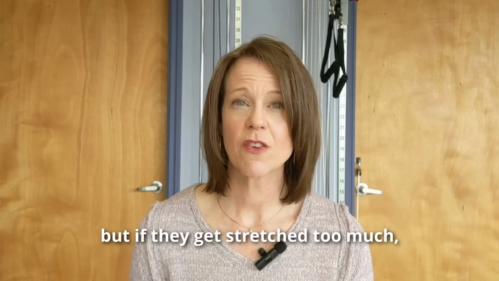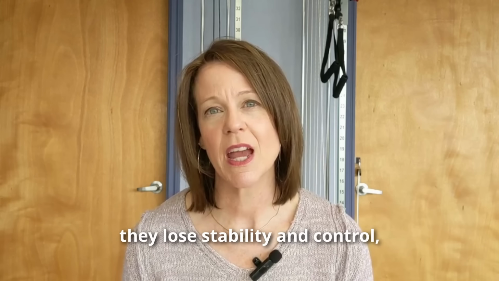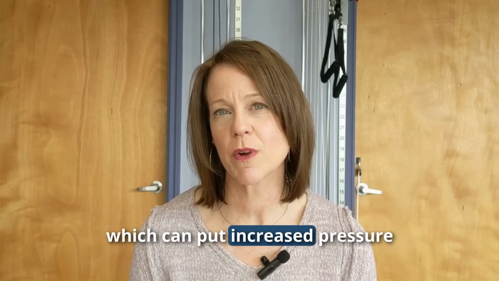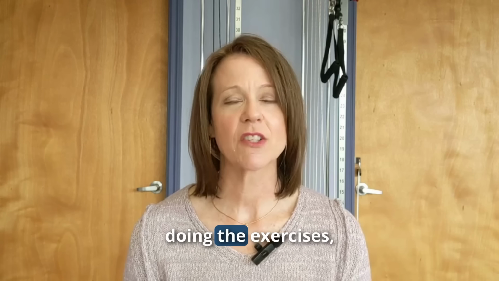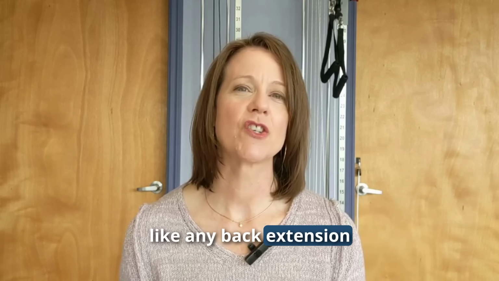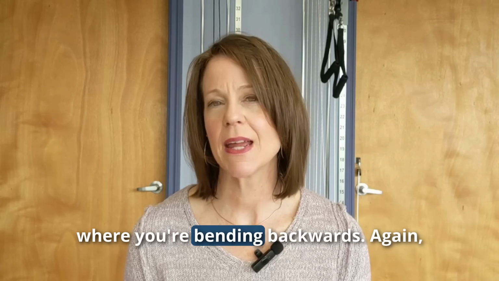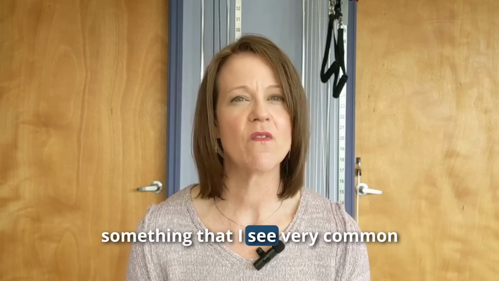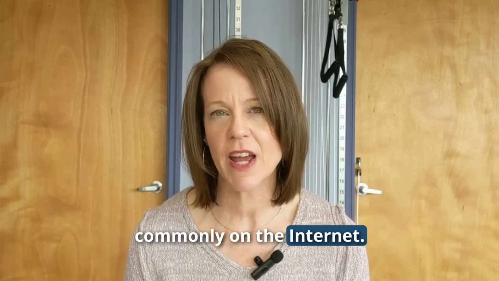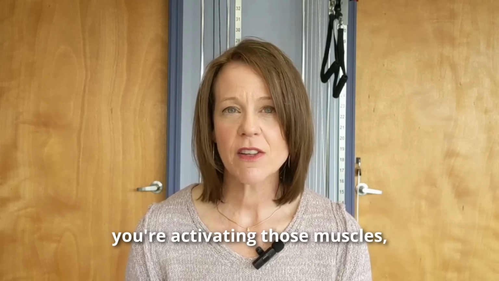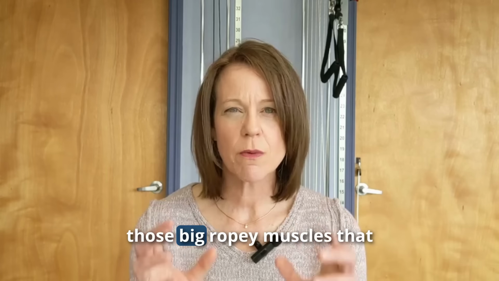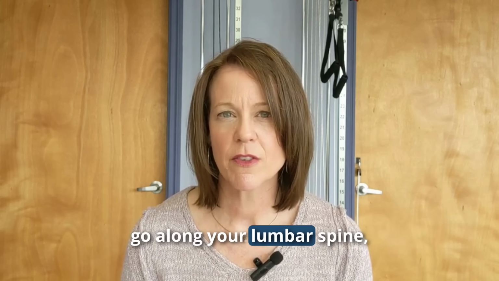But if they get stretched too much, they lose stability and control, which can put increased pressure on the sciatic nerve. The opposite of that is doing any exercises, like any back extension type exercises where you're bending backwards. Again, something that I see very commonly on the internet. If you're doing back extension exercises, you're activating those muscles, those big ropey muscles that go along your lumbar spine.